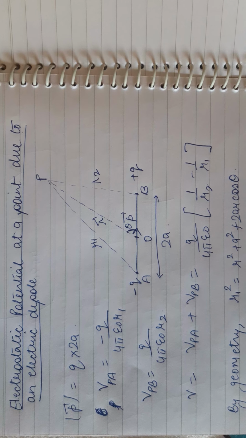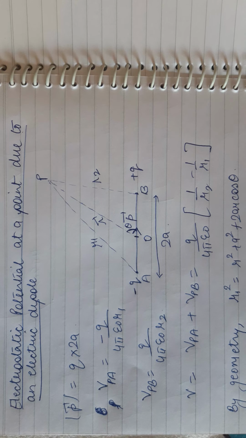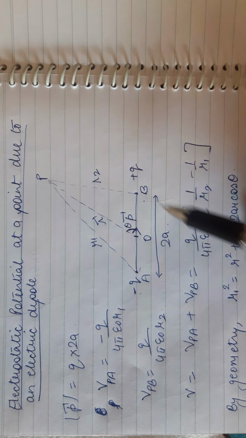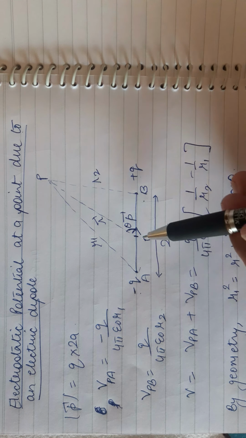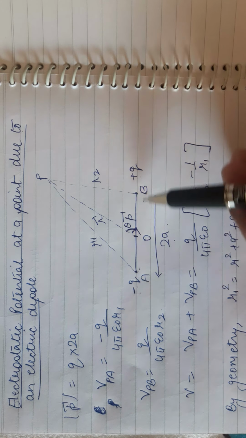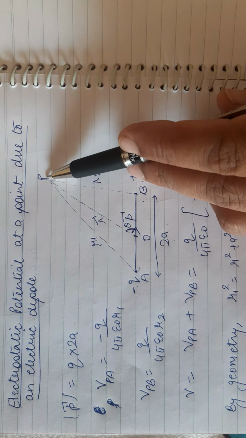Okay students, so let's find out the electrostatic potential at a point due to an electric dipole. So this is the dipole, we all know, consisting of equal and opposite charges at some distance apart, and we know that the dipole moment has direction from the negative charge to the positive charge. Let point P be the point of observation.